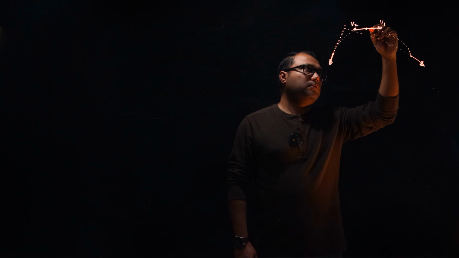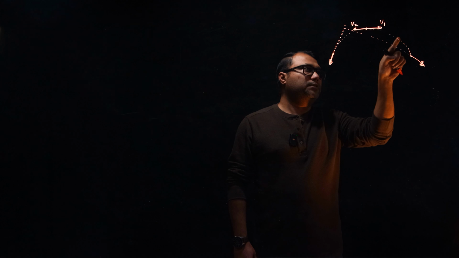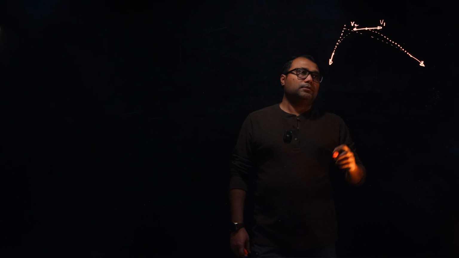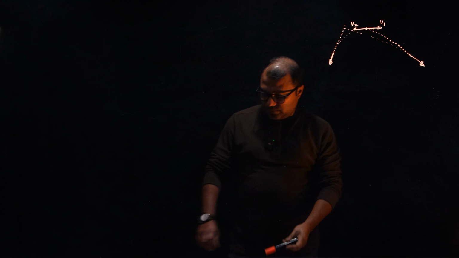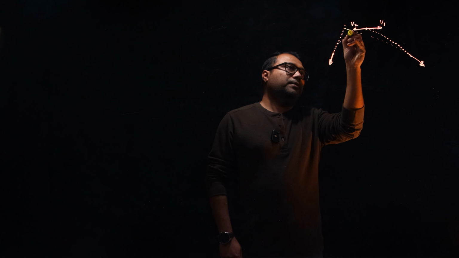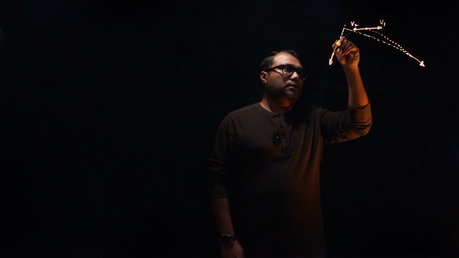maybe I need to fix this trajectory a little bit. So their velocity vectors, after a while, are perpendicular to each other. So this and this, if you extend, this is perpendicular.